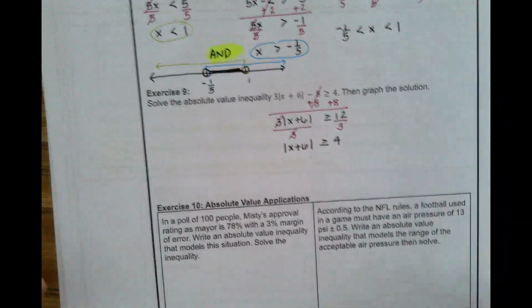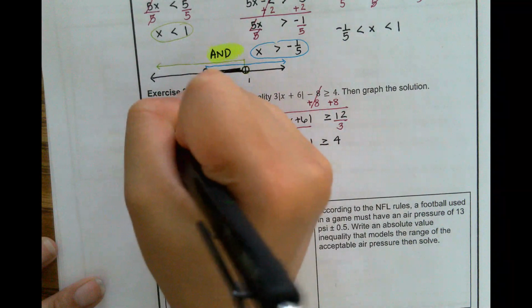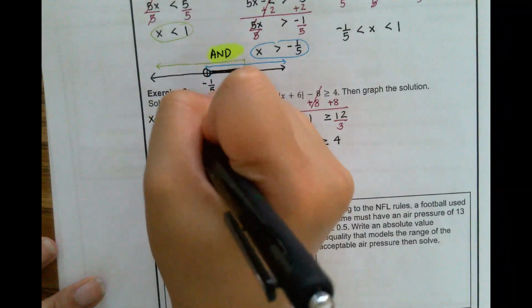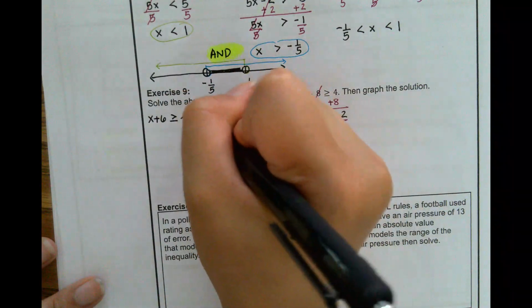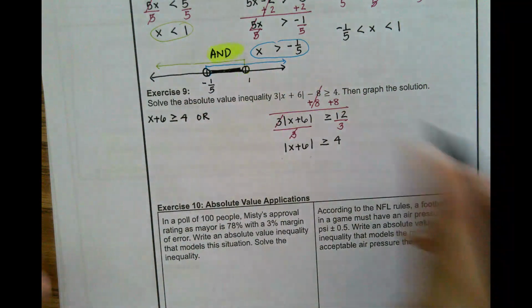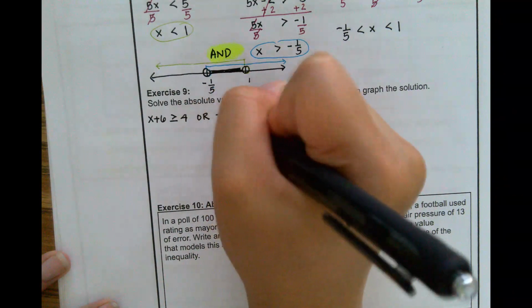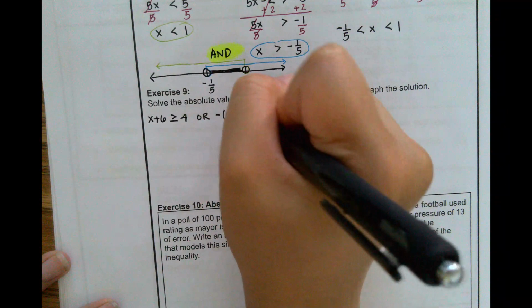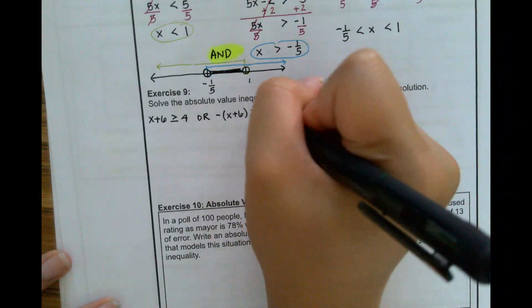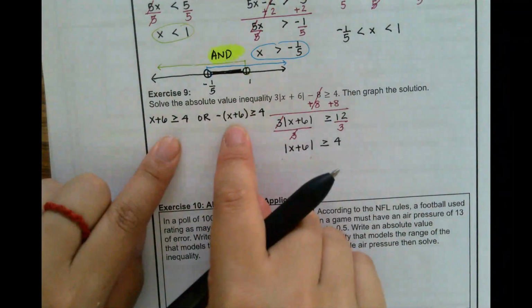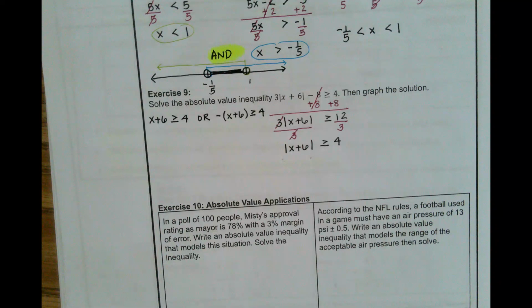Okay, so one of them is going to be x plus 6 is greater than or equal to 4, and then "or." Then the left side would be negative of the x plus 6 is greater than or equal to 4. Again, when you split it, the absolute value signs go away.